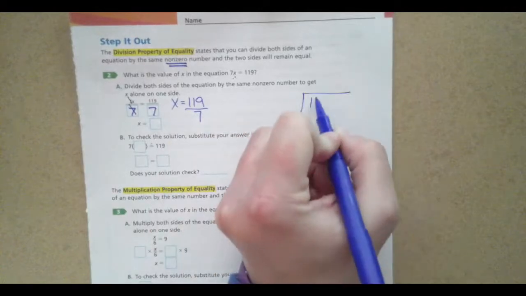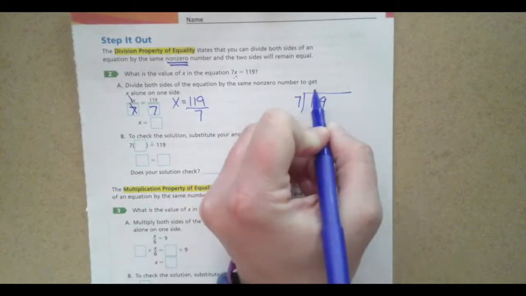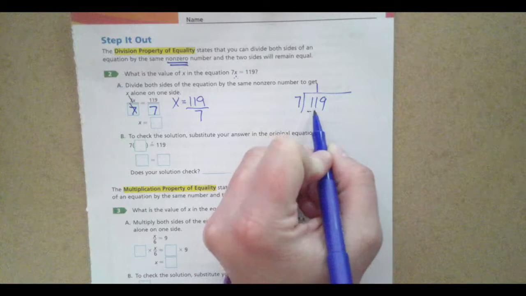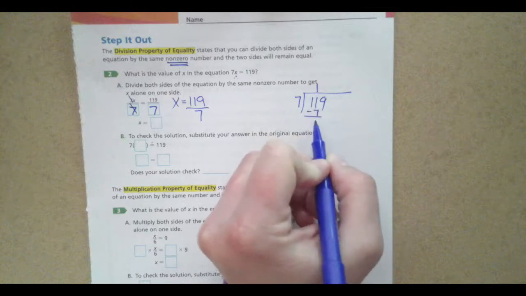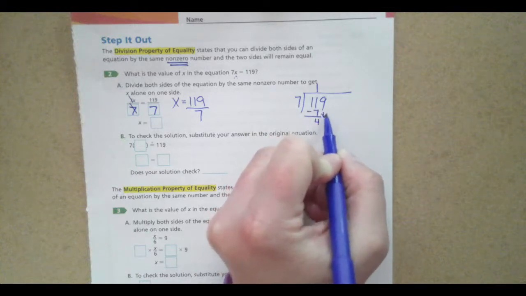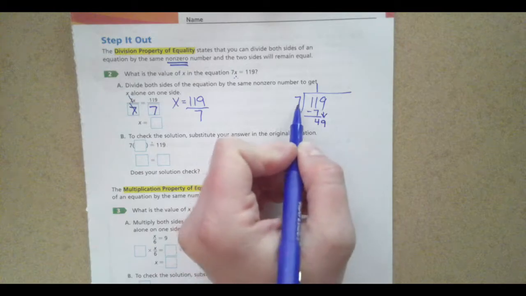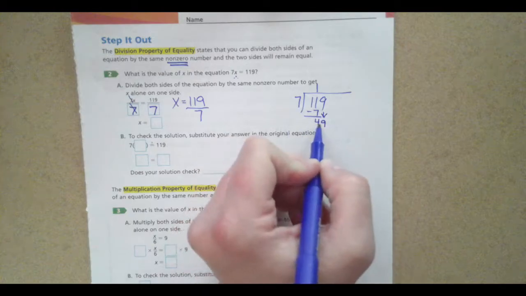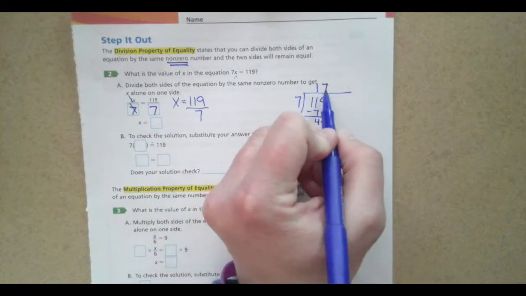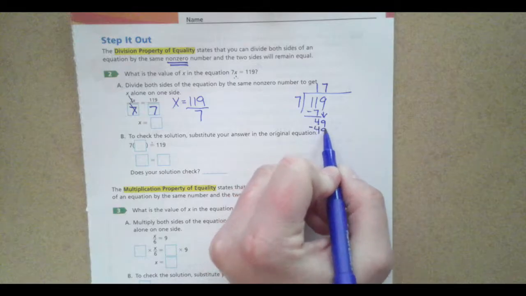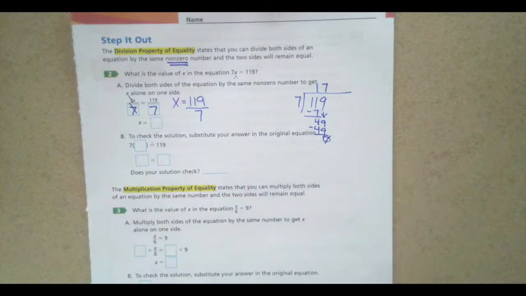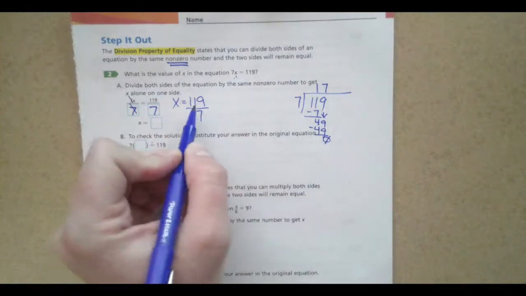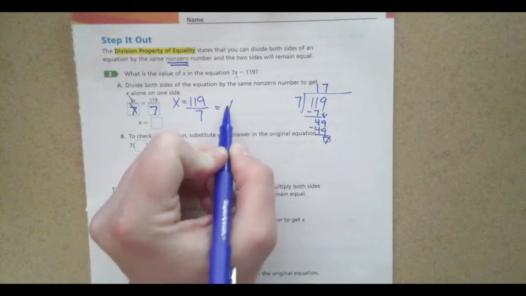119 divided by 7. 7 goes into 11 one time. 11 minus 7 is 4. Bring down the 9. Ooh, 7 goes into 49 7 times. 7 times 7 is 49. Boom. There we have it. So, that means that x equals 17.